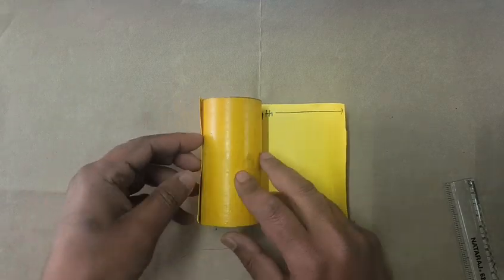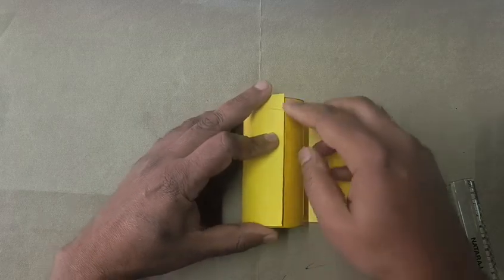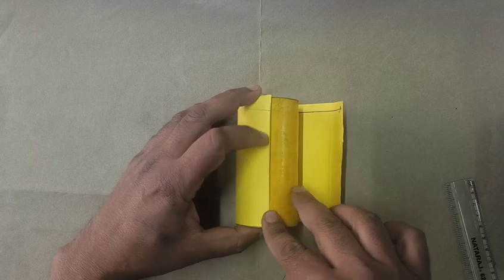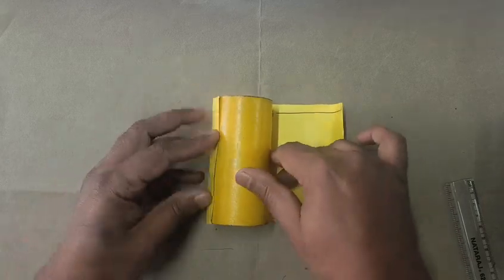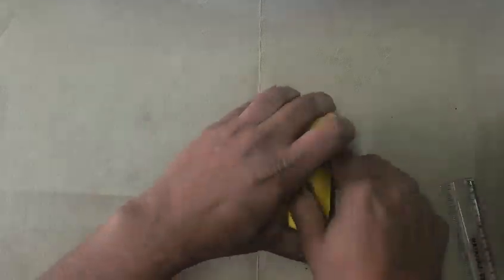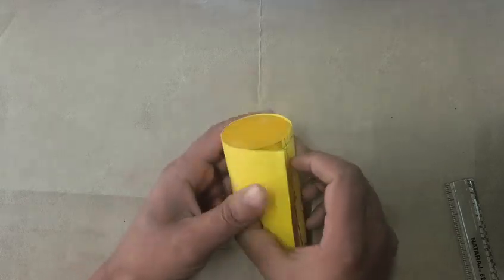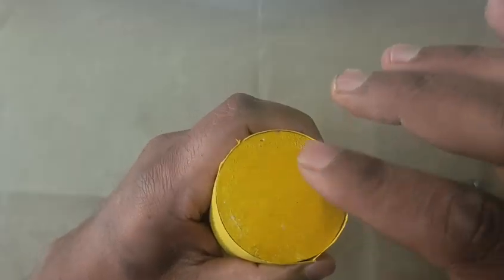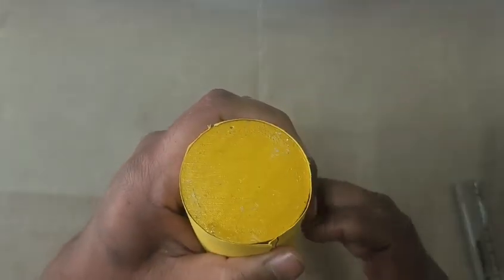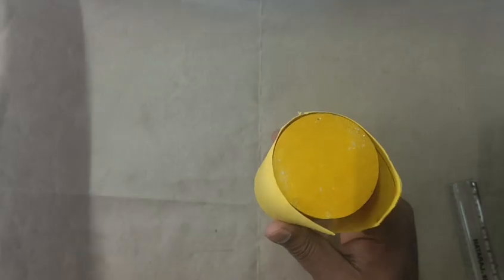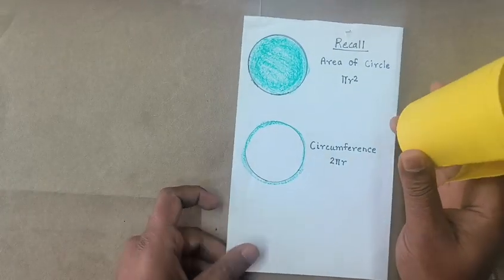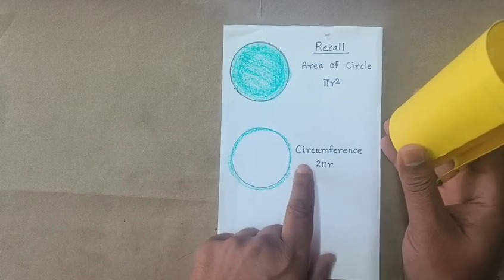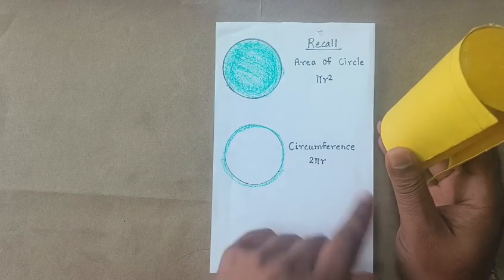But what do we know about the length of this rectangle and the breadth of this rectangle? The first thing we find is that the breadth of this rectangle is actually the height of the cylinder. How about the length? When we wrap it around entirely, we realize that the length of this rectangle is actually the circumference of the circular base. Let's go back to our sheet. What is circumference? Circumference is the length of this boundary, and it's given by the formula 2 pi r.